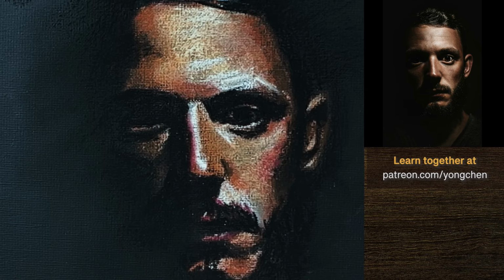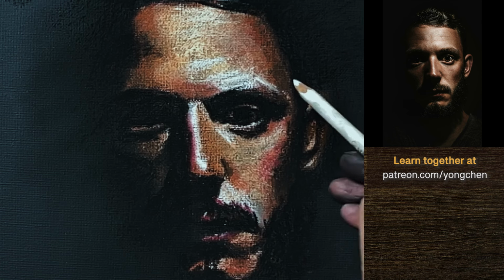Sometimes all we need to know is cold or warm. Okay, this is good. Now the next thing I'm going to work into will be the little details. I'm going to look into the eye. Okay, now I'm going to use the very white and take a look at where's the. This is very, very white. I'm going to take a look at that.